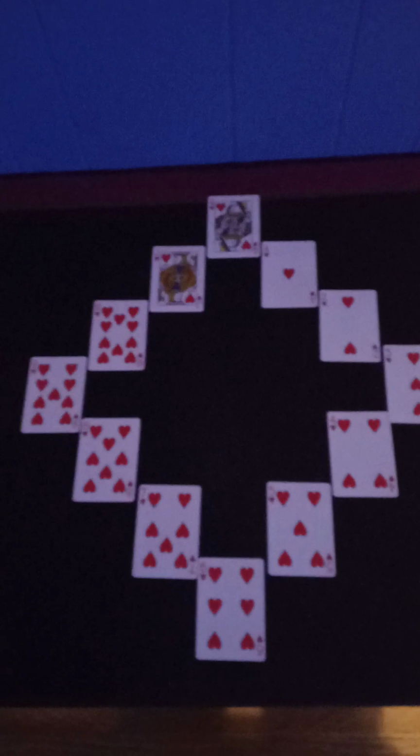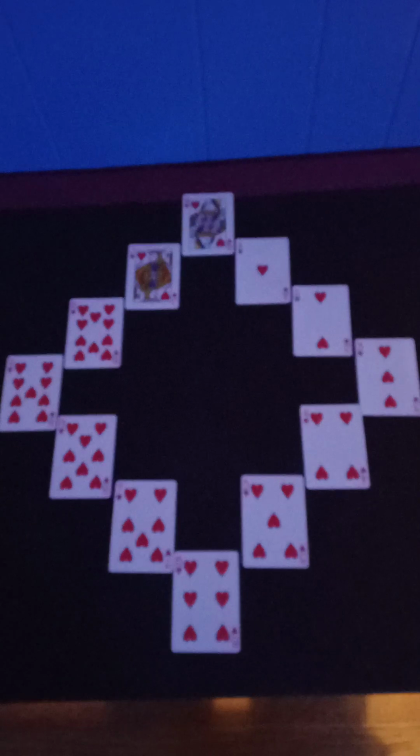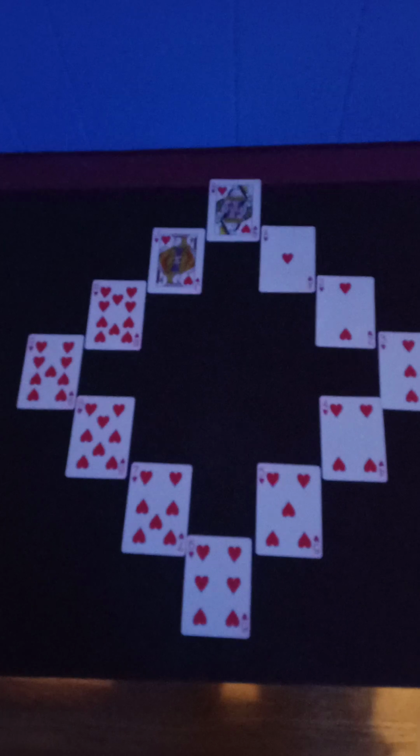Okay, so now that you have your stuff set up, here is what I want you to do. You're going to get a number between 1 and 12. And keeping your hand on the queen, which is 12, whatever number you chose, you're going to start spelling that number beginning at 1 o'clock.